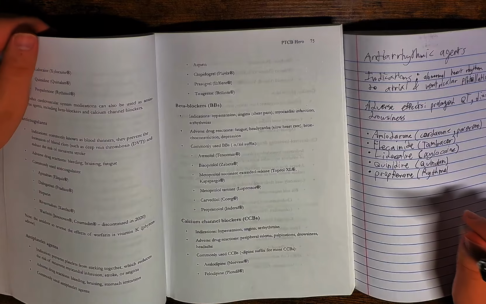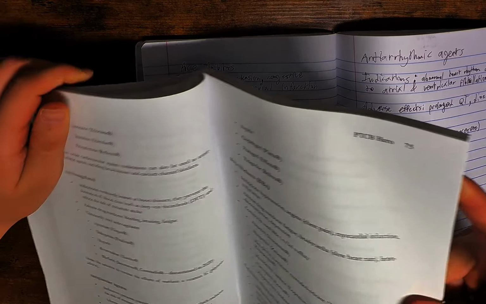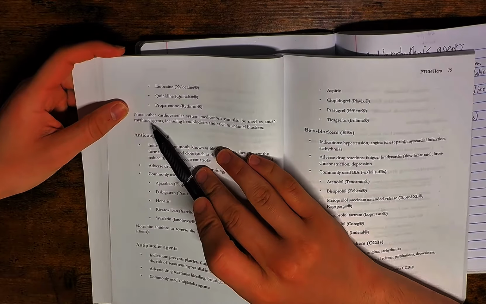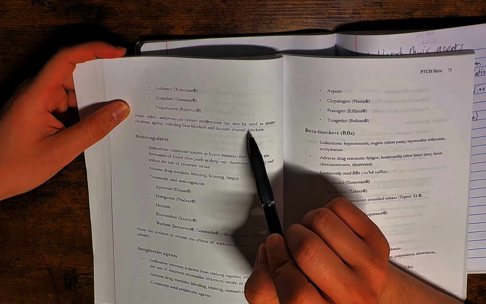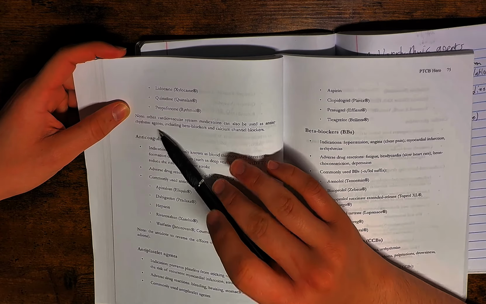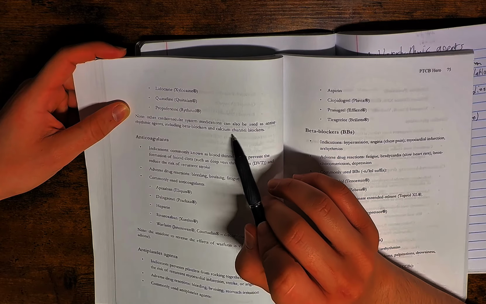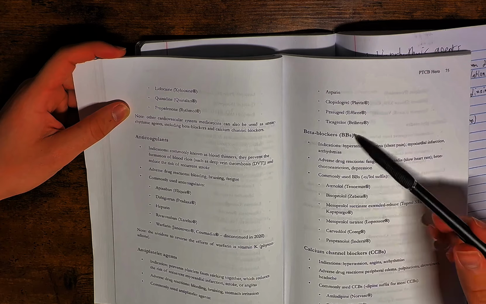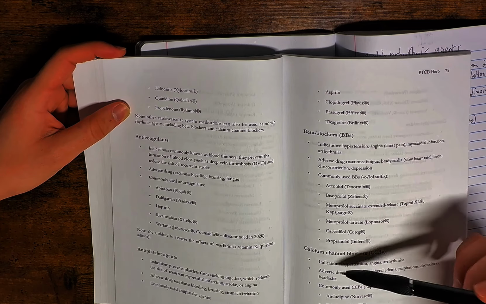Okay, let's see. We have a little note here for us. If there's a note, we should probably read it. Other cardiovascular system medications can also be used as antiarrhythmic agents, including beta blockers and calcium channel blockers. Wow, we're going to learn about those here, so we'll see.